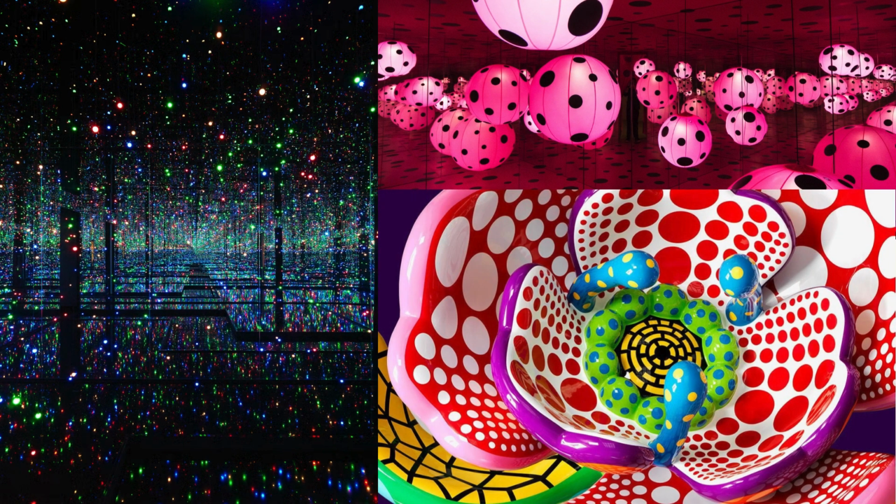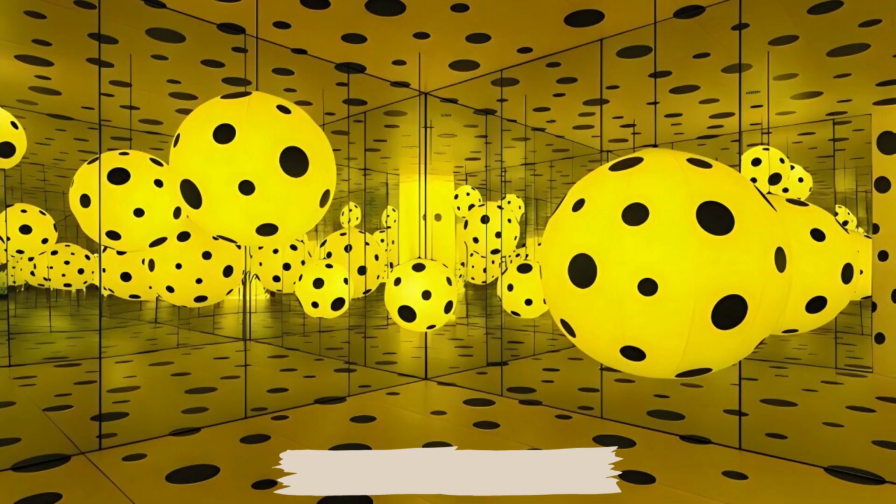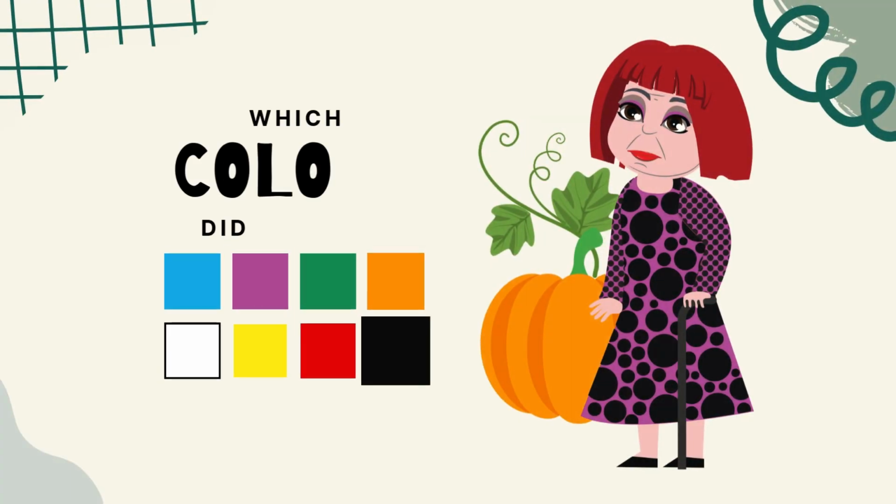Through her art, Kusama invites people into her unique vision of the world, where patterns connect everything and imagination knows no bounds. Kusama says that her work represents how she sees the world, a place where everything is connected, no matter how big or small. With her eccentric style, Kusama turned her vision into unforgettable experiences, creating art that is fun, mesmerizing, and totally unique.